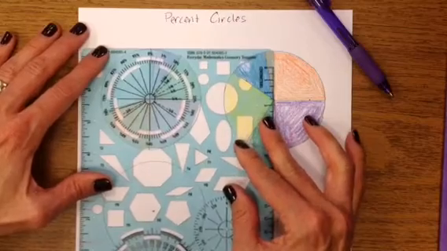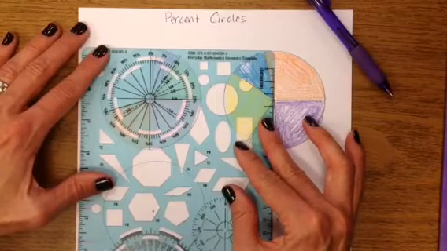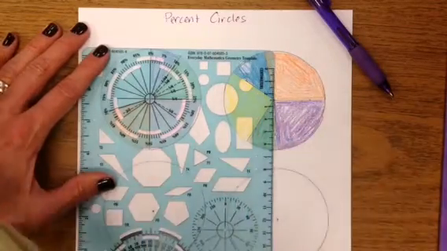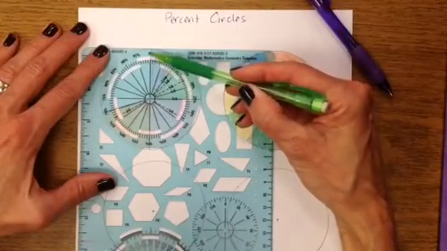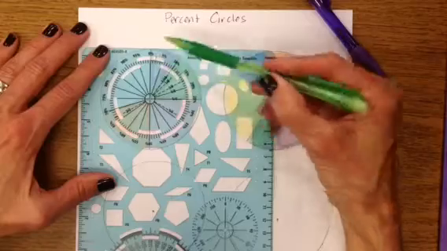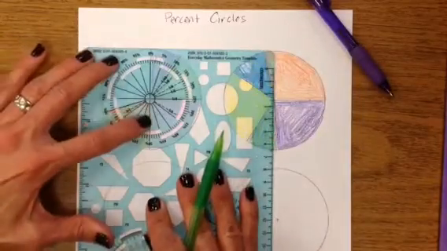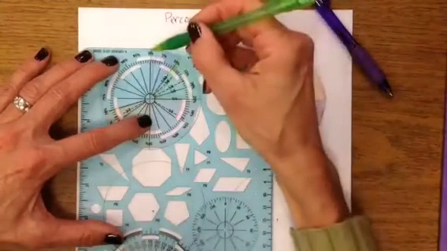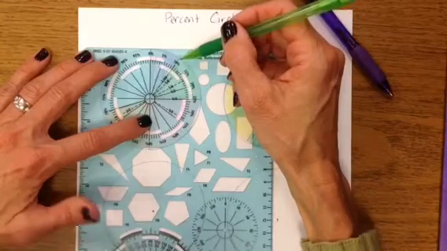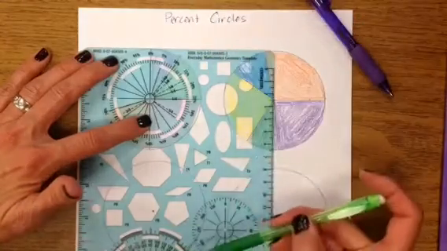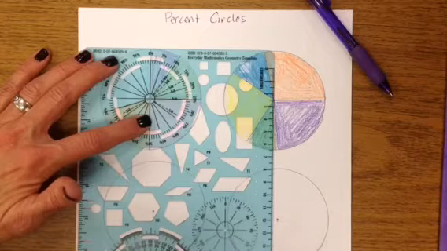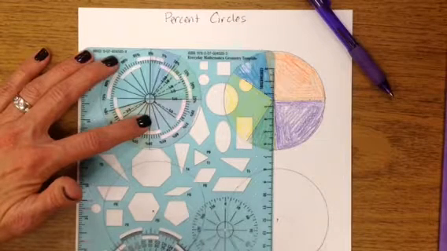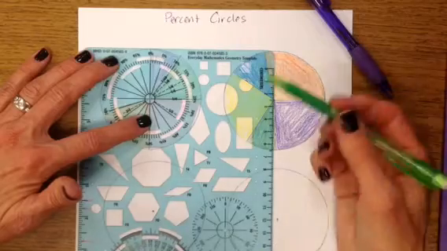Then make sure that one of the lines, and it really doesn't matter where you start. For this example, I'm starting right here. I lined up my 0% with this line right here. Once I have that lined up, I'm going to move to the right. As you know from using the half protractor, depending on where you lined it up, you might be going left or right.